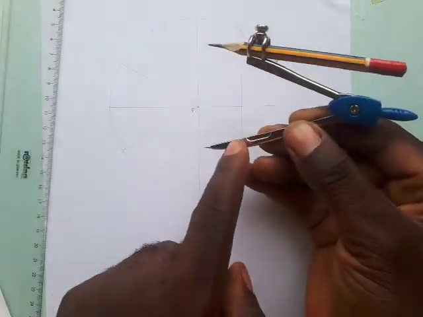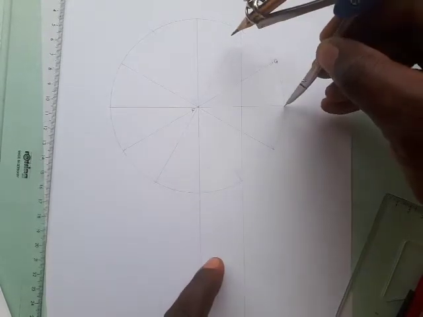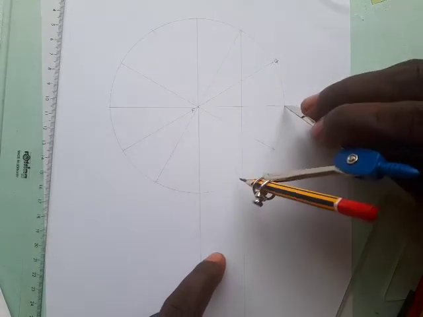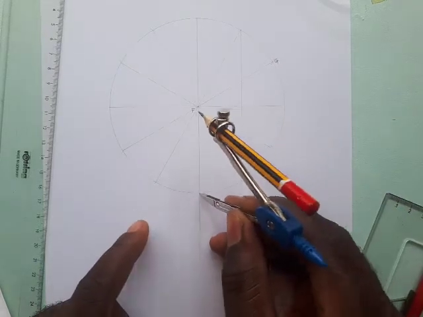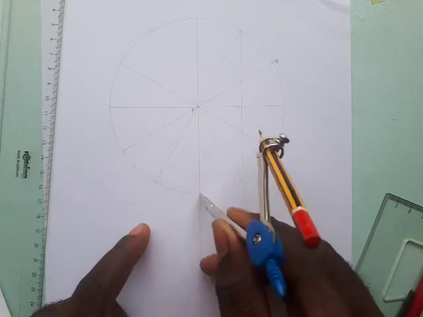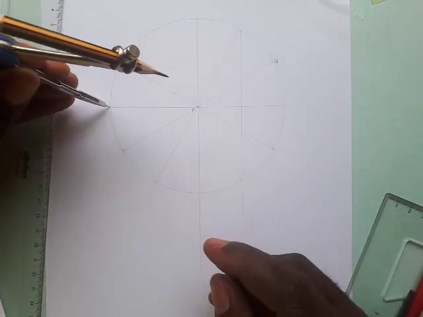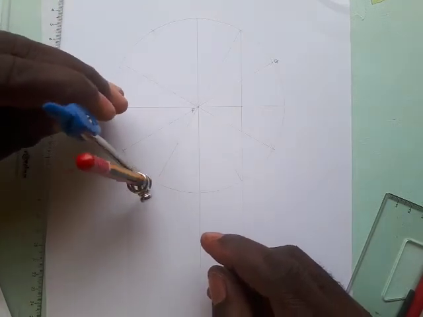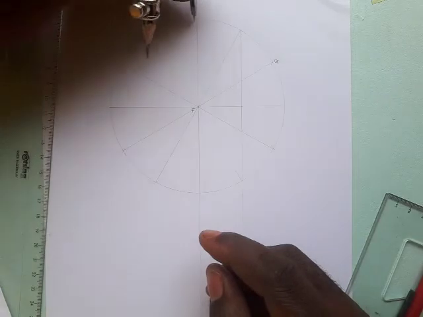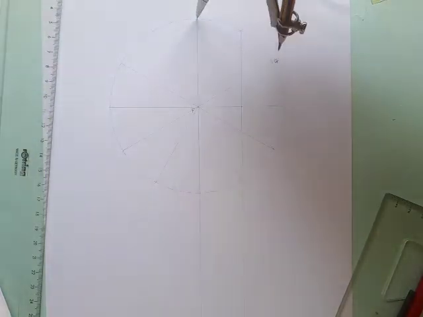All you have to do is needle this 60, needle here on this point. Cut the top, cut the bottom. With this same 60, needle here, cut left, cut right of the circle. Same 60, you needle here, cut the top, cut the bottom.